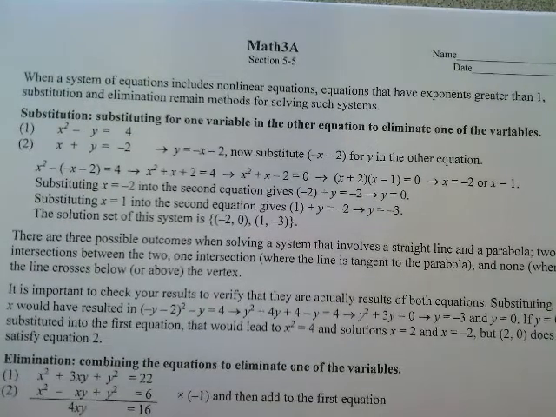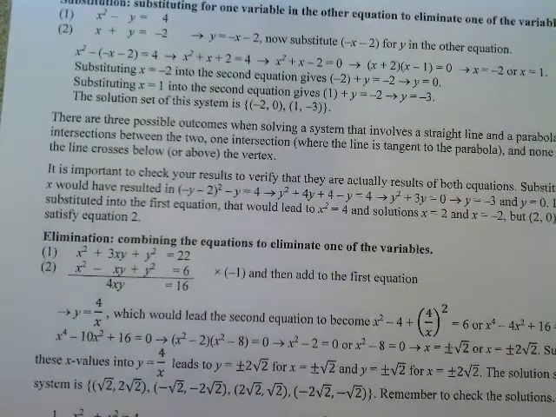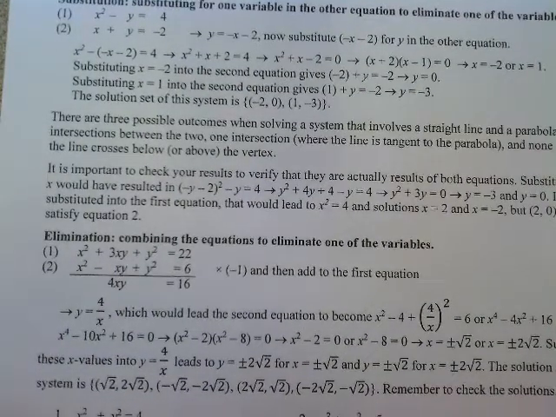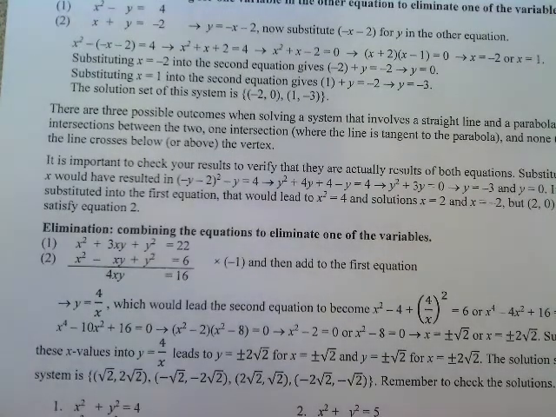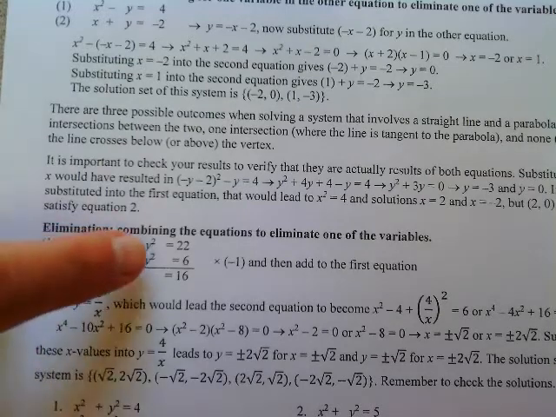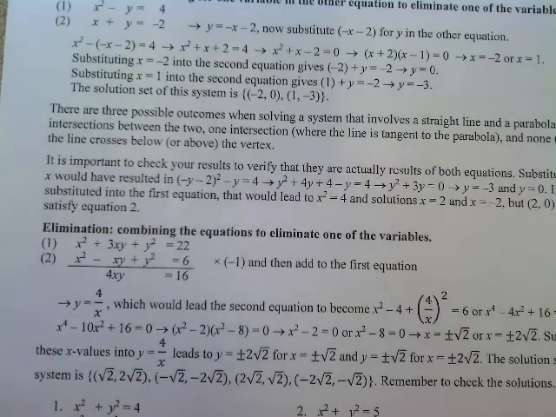So let's look at our example real quick. We have x squared plus 3xy plus y squared equals 22, and x squared minus xy plus y squared equals 6. We can use elimination on this to get rid of the xy terms. And note that all we had left was the xy. We got rid of the x squareds, we got rid of the y squareds, and all we had left was an xy. Now, you might say, well, how does that help?